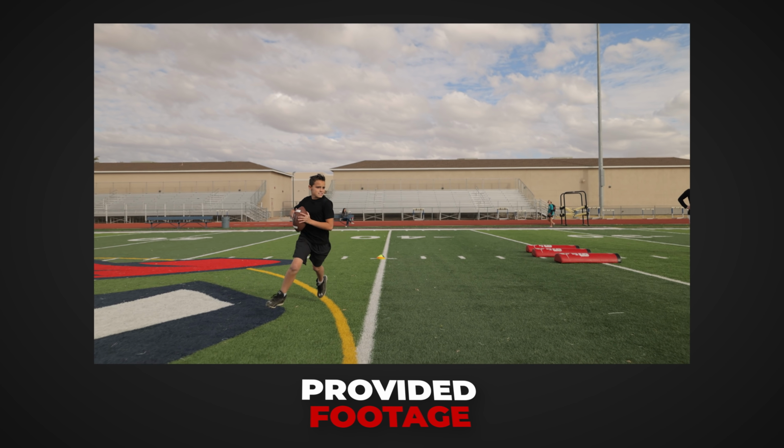This was a common mistake that I saw throughout a lot of these edits, and I was surprised to see a lot of bad color grades. I made it pretty clear that, yeah, I want you guys to color grade it, but don't go over the top. Just show me what you're capable of.